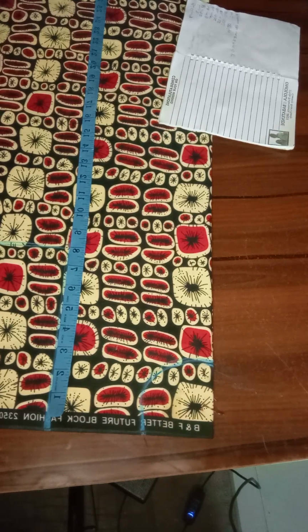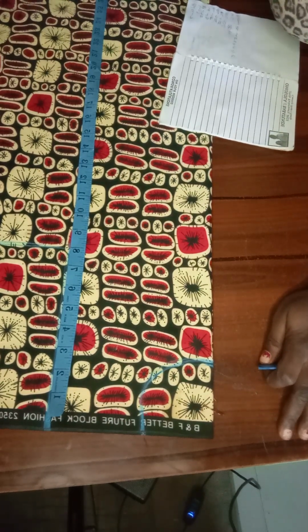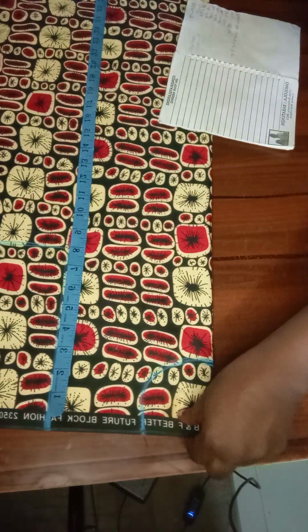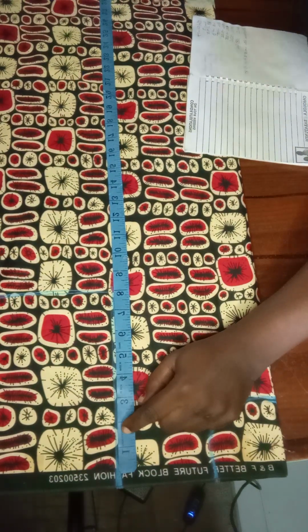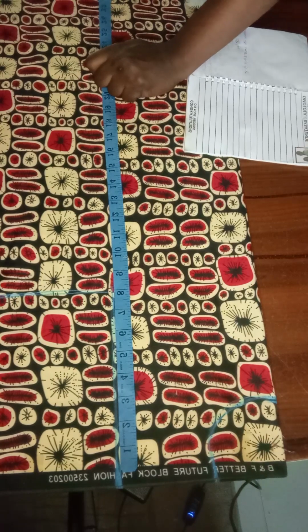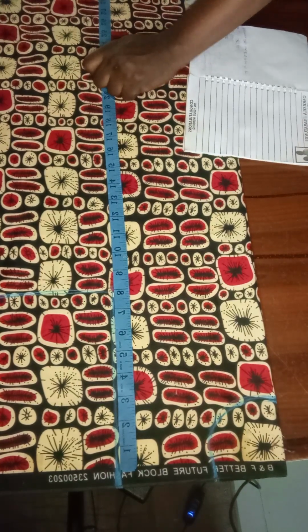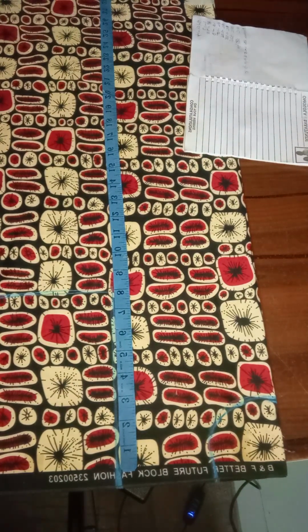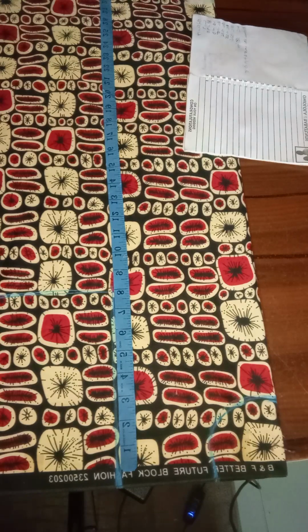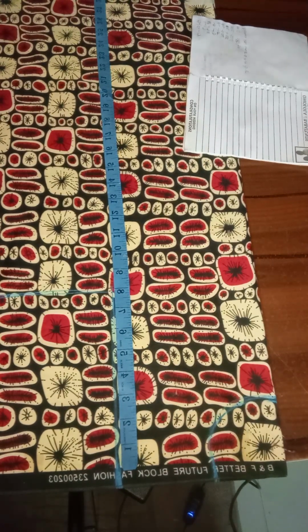The actual gown length is 36. Because of the ruffles that we'll be putting at the edge of the gown, I'm going to cut it at 31 and put the ruffles to reach that 36. Hope you understand.